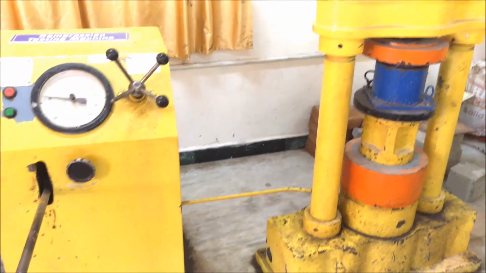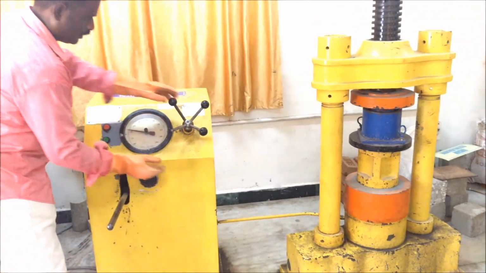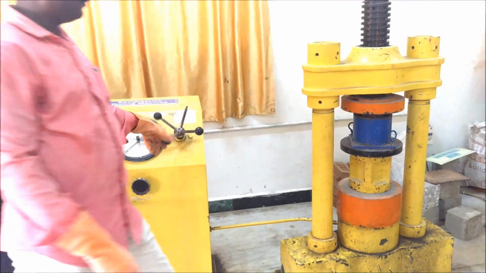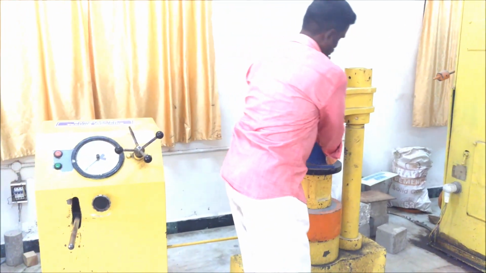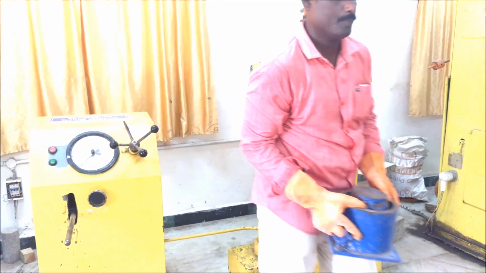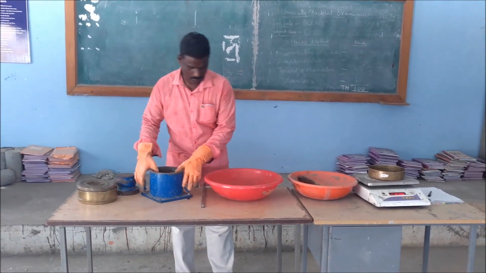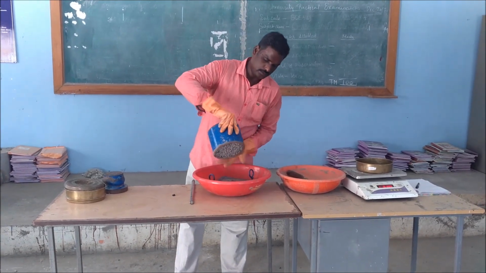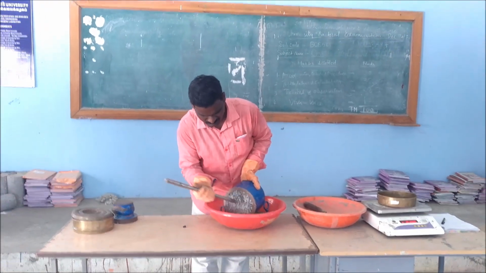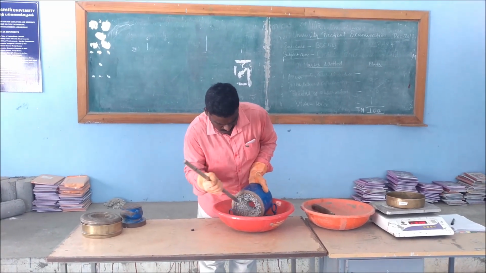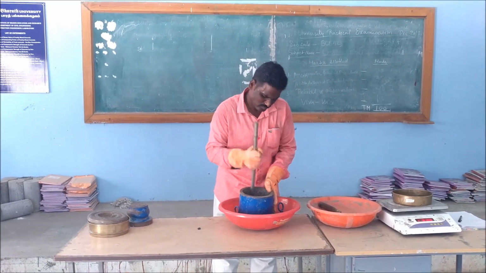After applying 40 tons of load, the machine is switched off and the release valve is opened. And the crushing setup is removed from the CTM. Now the plunger is removed from the top. From the crushing mold, the aggregate is removed slowly. And now you can see the crushed aggregate.